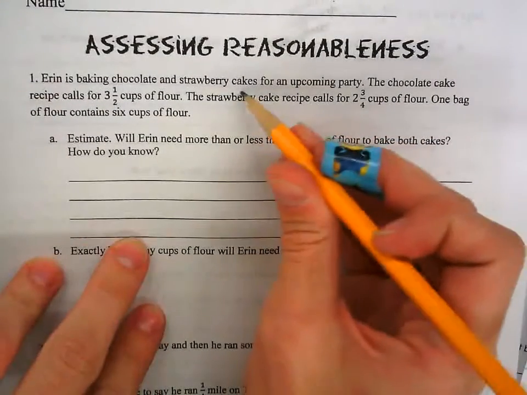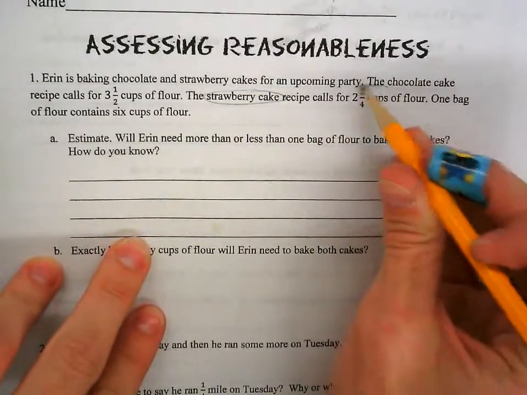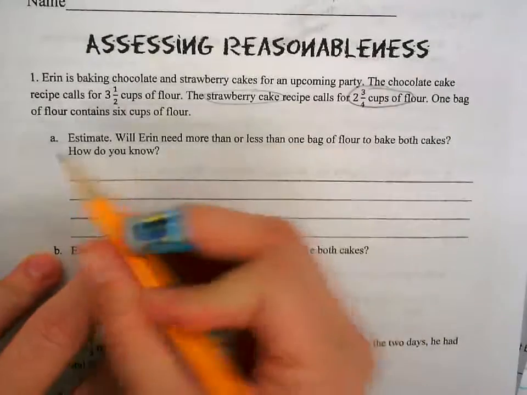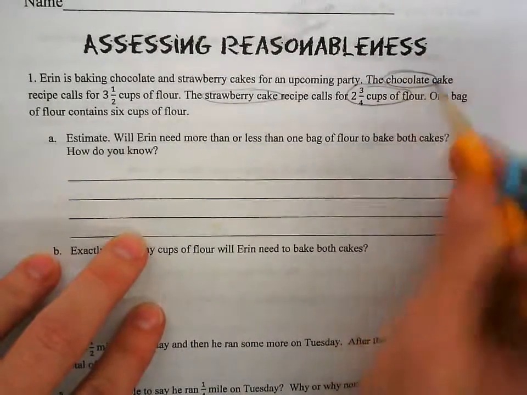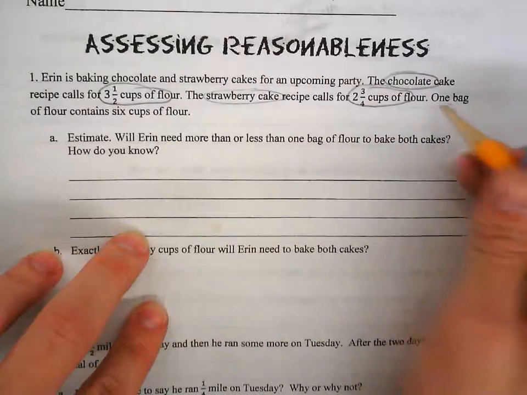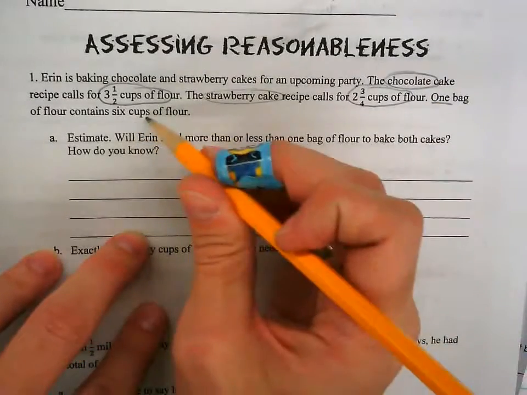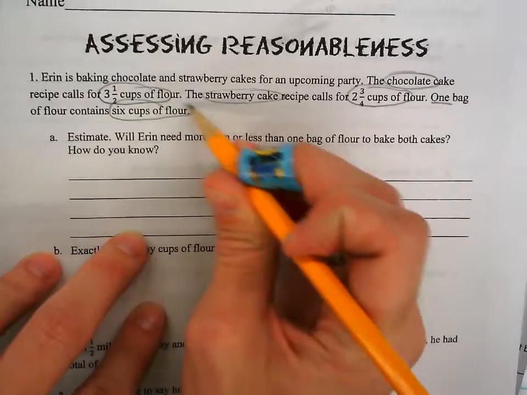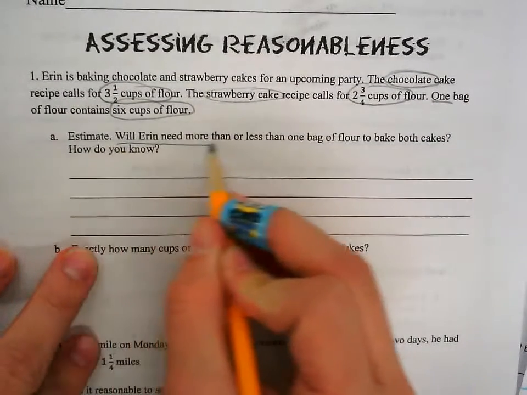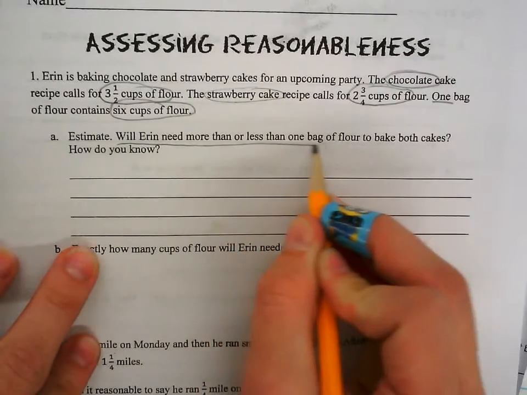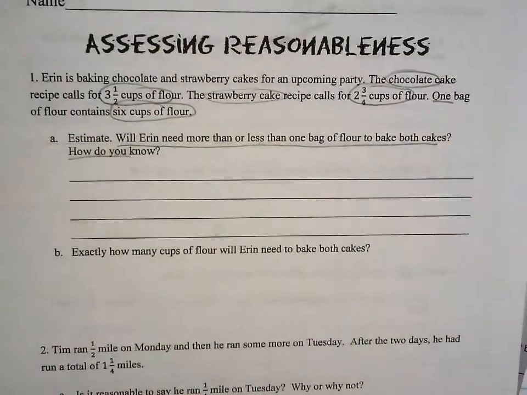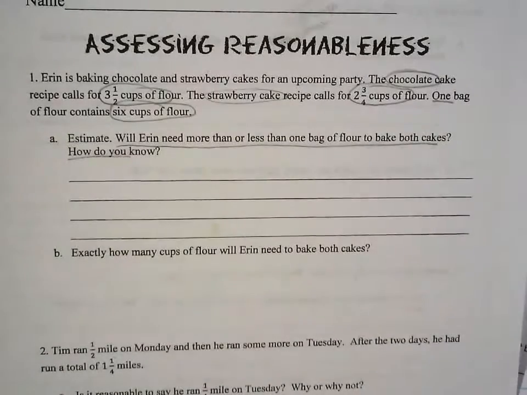So I know I have the strawberry cake, and it takes 2 3/4 cups of flour. And before that, I had the chocolate cake, which takes 3½ cups of flour. It also tells me that one bag contains up to 6 cups of flour. So now I'm going to look at the question. The question says, will Aaron need more or less than one bag of flour to bake both cakes, and how do we know? So this is where I'm going to assess for my reasonableness.